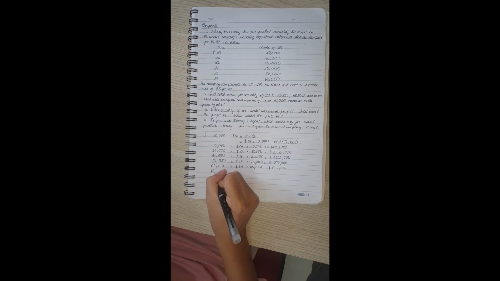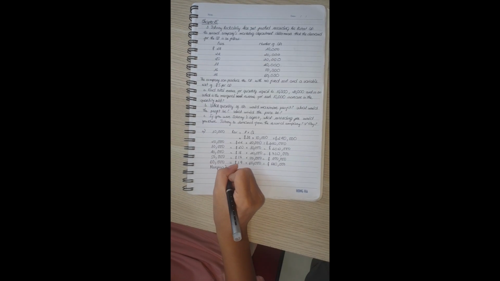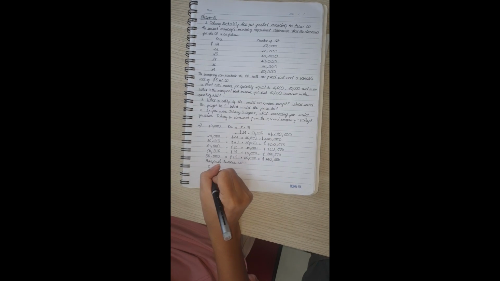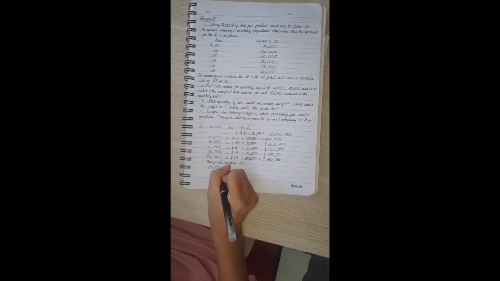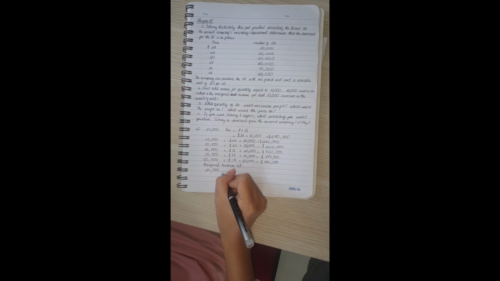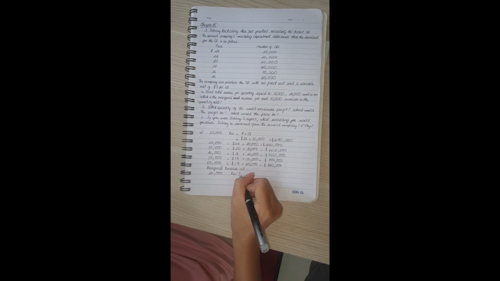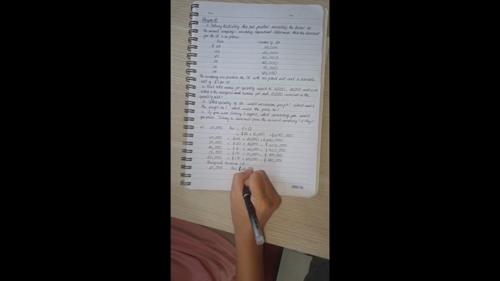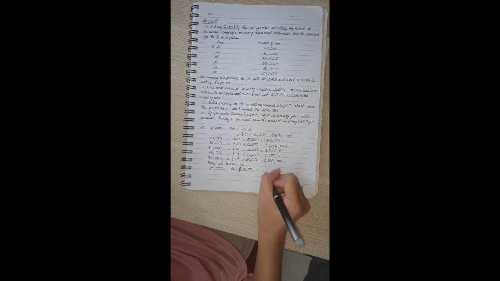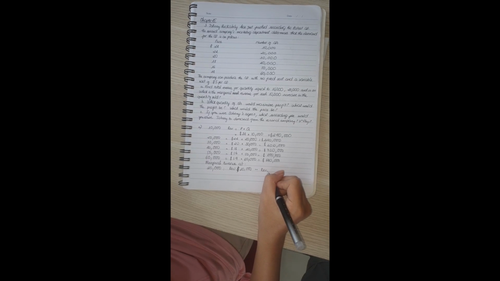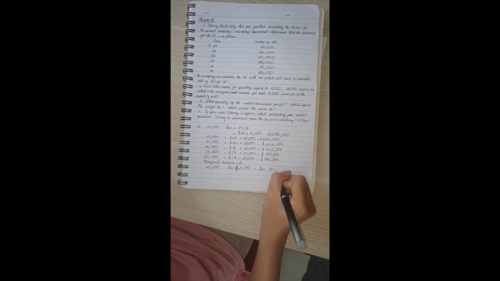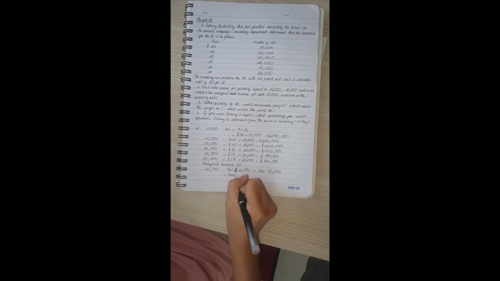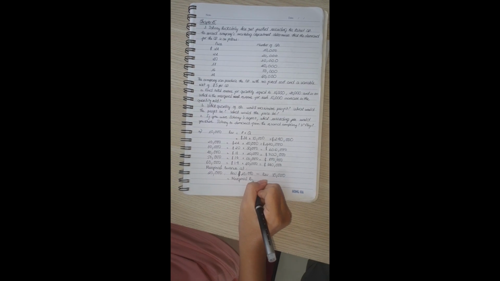So the marginal revenue at 20,000: the revenue of 20,000 minus the revenue of 10,000 is equal to the marginal revenue.